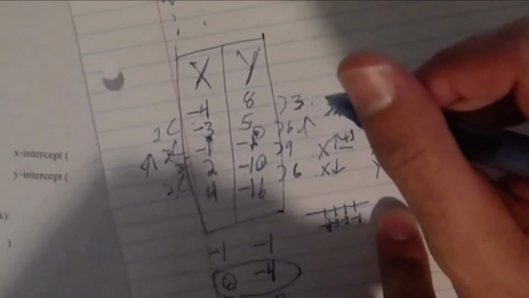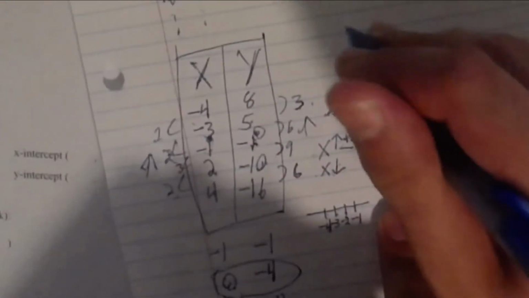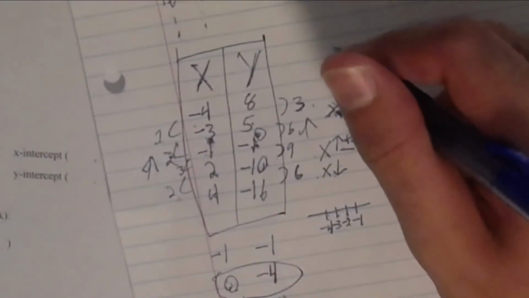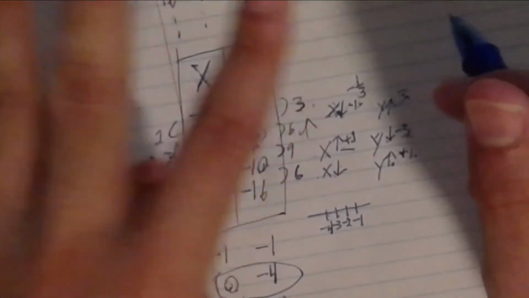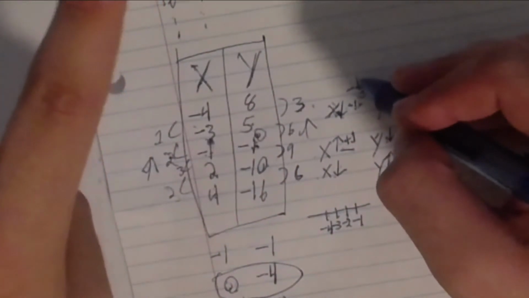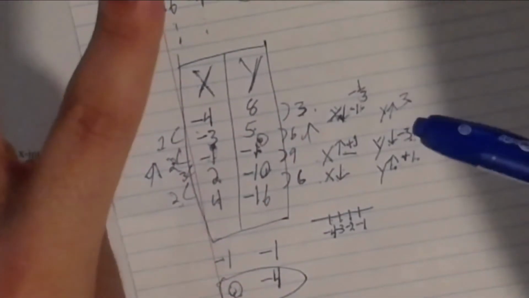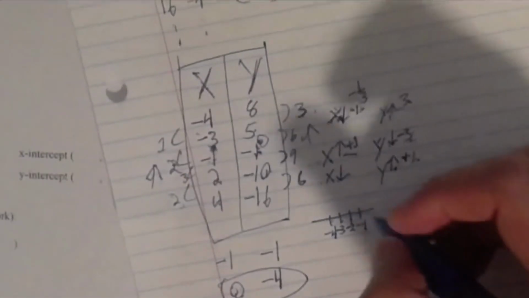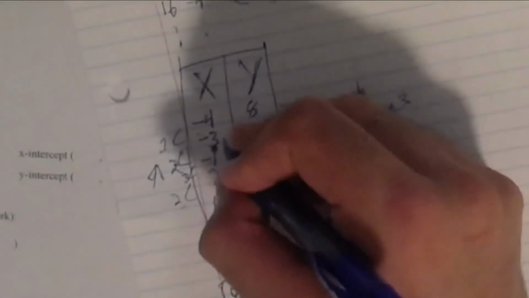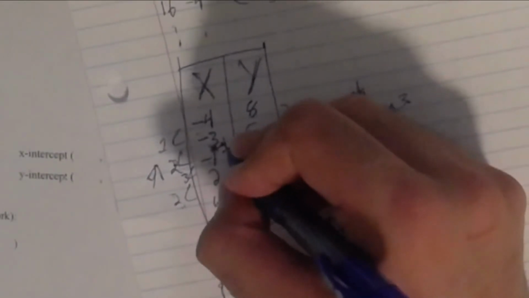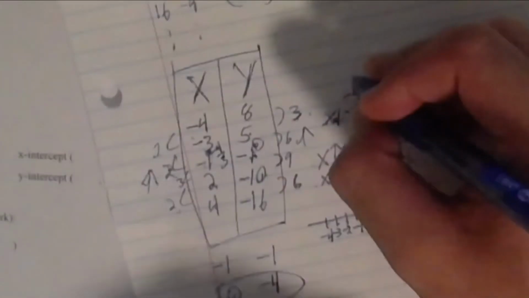How many pieces of a third of a pie do you have? Well, if you were to split that pie into 3 parts, you would have 3 parts. And then you have another third, so that means you have 4 thirds. So this x will be -4 thirds. This is what I meant.